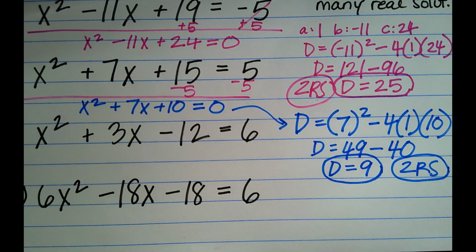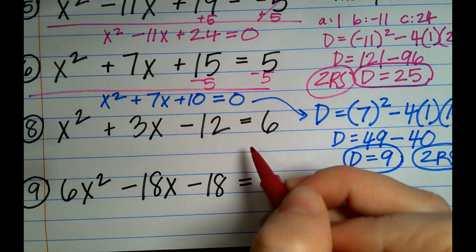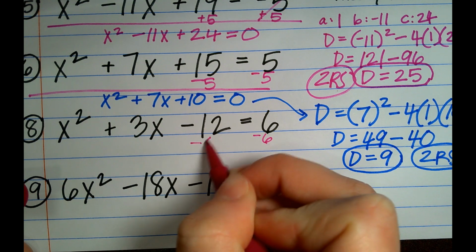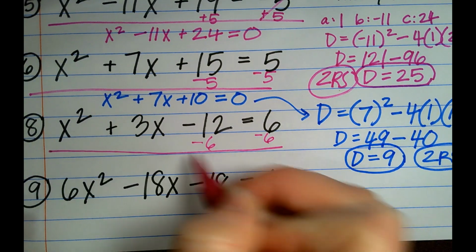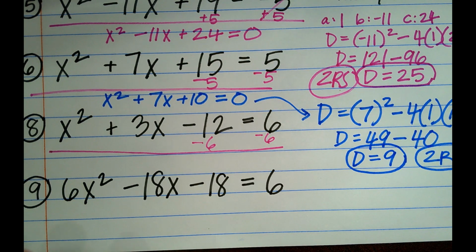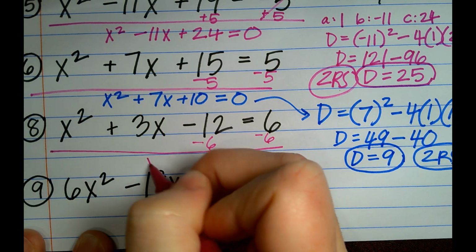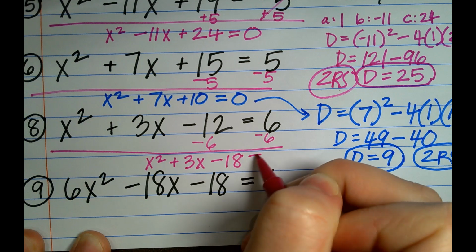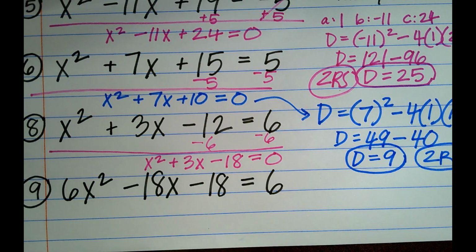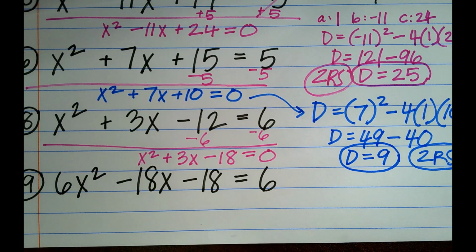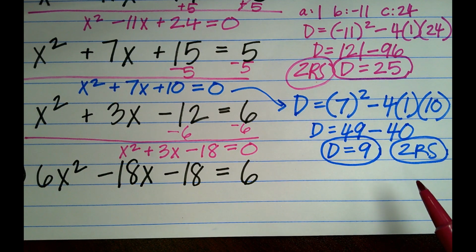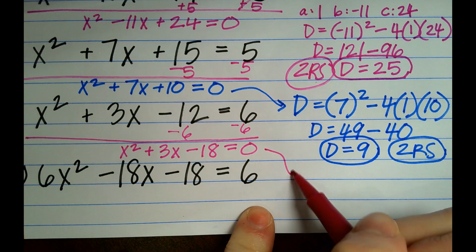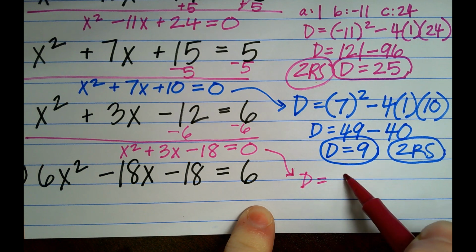Would anybody like to take on number 8? Kiana, absolutely. Tell me how you started. I subtracted 6 from 6 and negative 12. Good. Then I got x squared plus 3x minus 18 equals 0. Perfect. I kind of got on the flow of things, so I didn't do that formula on the side. Sure, what'd you do? It came natural to me, so I just put D equals 9 plus 72.